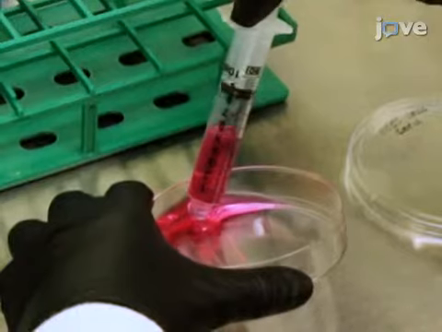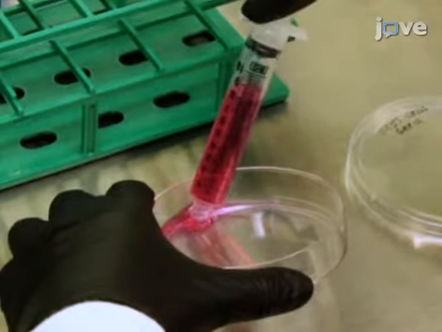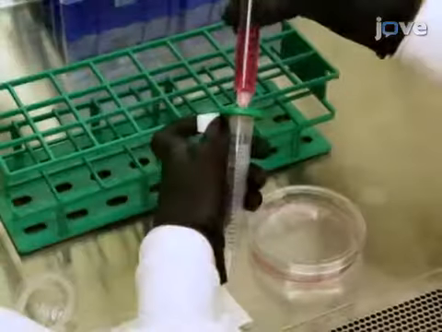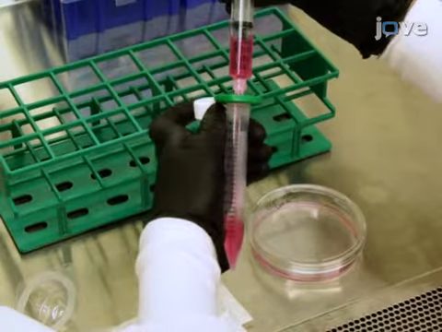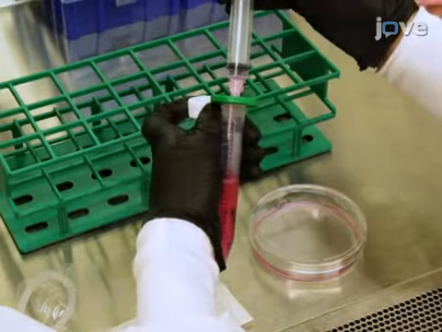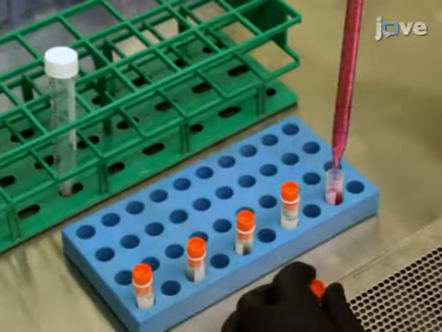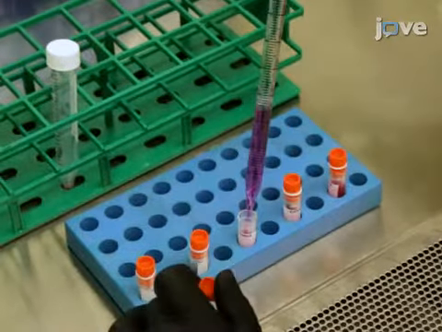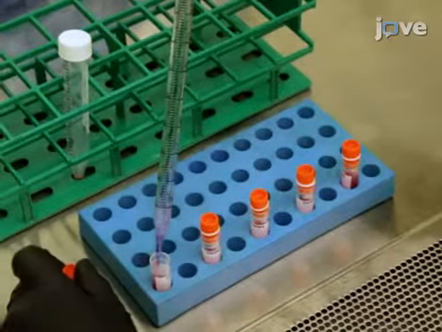Harvest the virus-containing supernatant after 24 and 48 hours by passing it through a 0.22 micrometer filter, and aliquot 1.6 milliliters of supernatant in each cryovial.